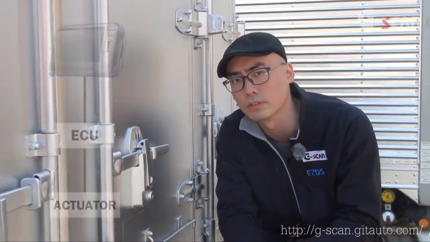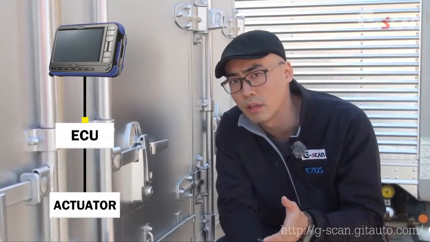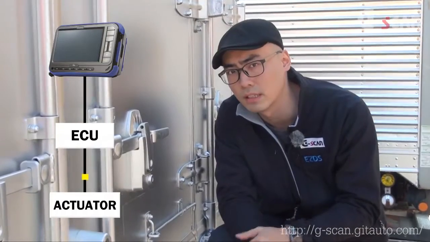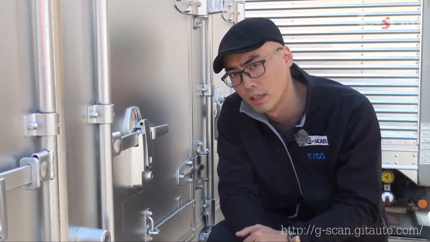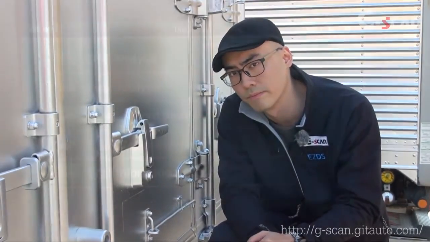Depending on engine types, the number of supported actuation tests is different. Check if it's supported and you can try to test the defective parts for their operation. G-Scan will command the ECU to actuate selected parts. During the test, you can actually hear the sound or visually check the movement of the parts. Let me show you an example.